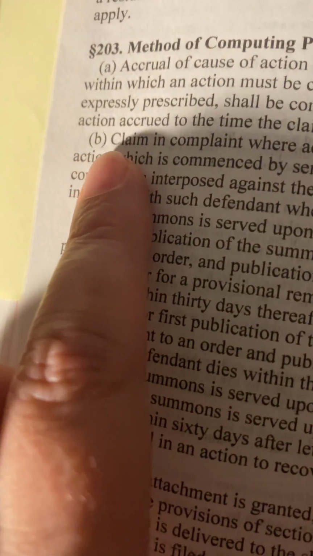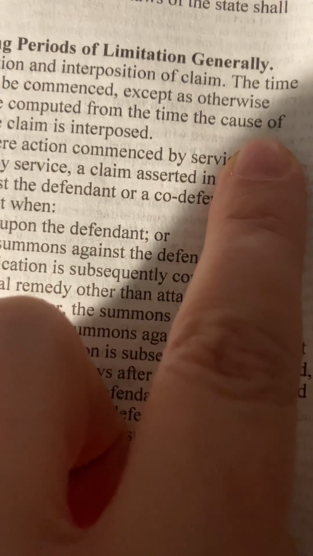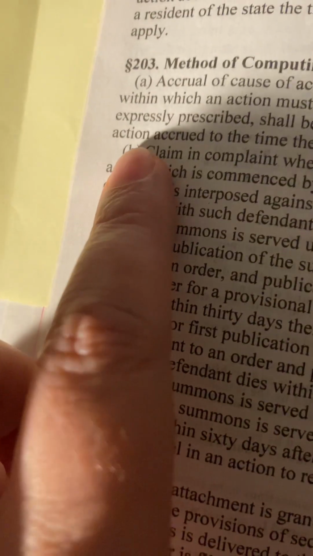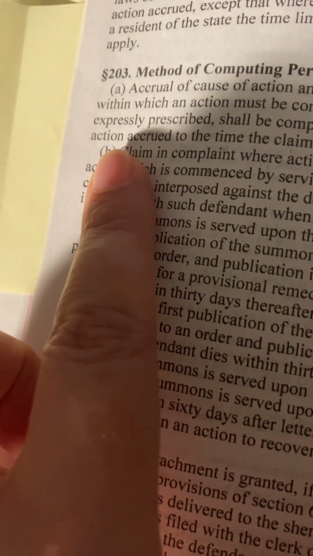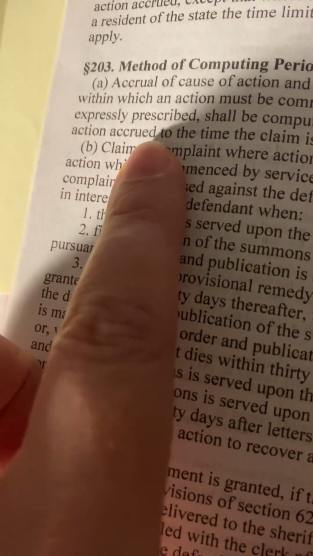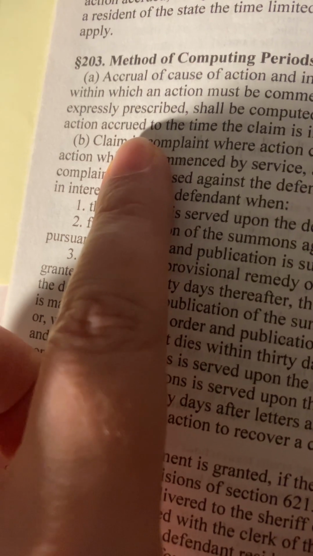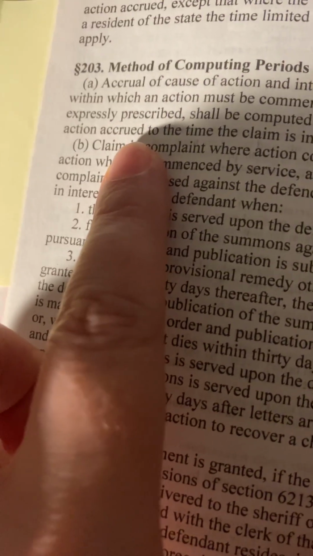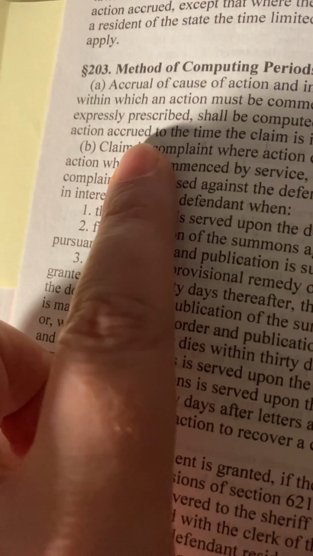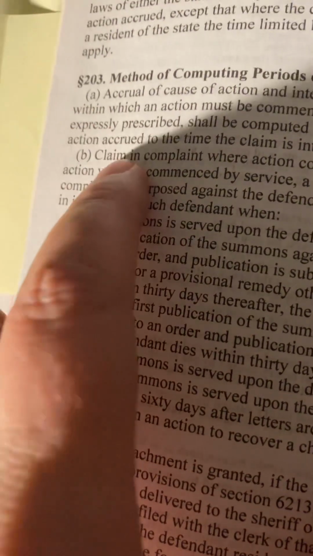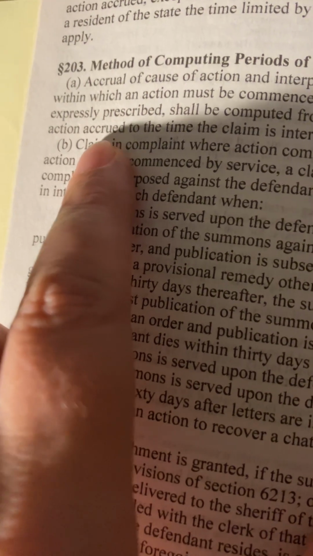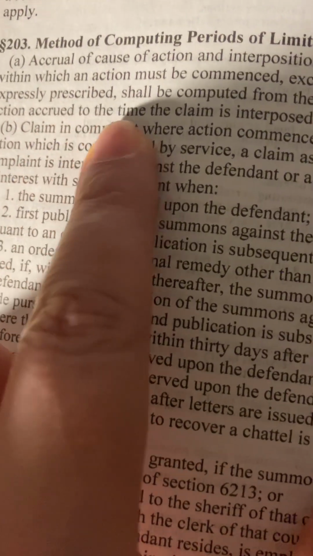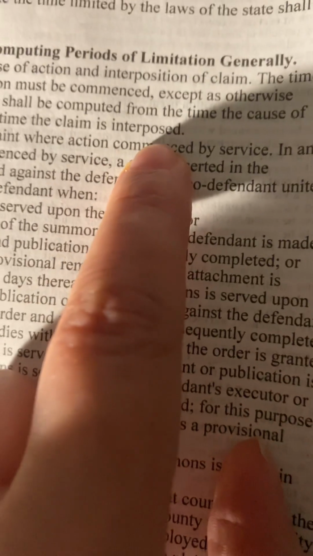In other words, if you got into that car accident, the cause is the car accident. The action is if you bring a case against someone, right? That's called an action accrued. So it's saying when the event happened that you're suing for, that's the start of the statute of limitation. Okay, and then to the time the claim is interposed.